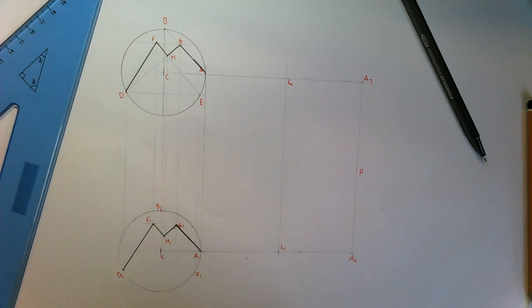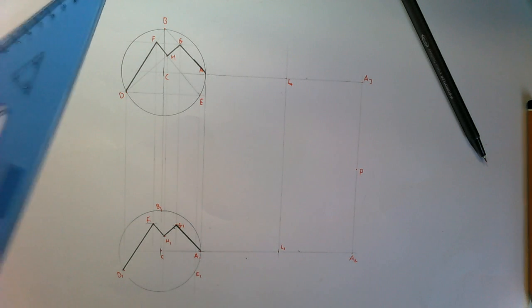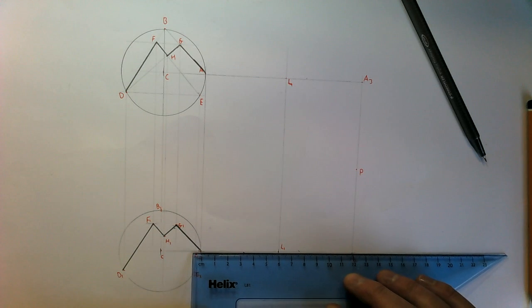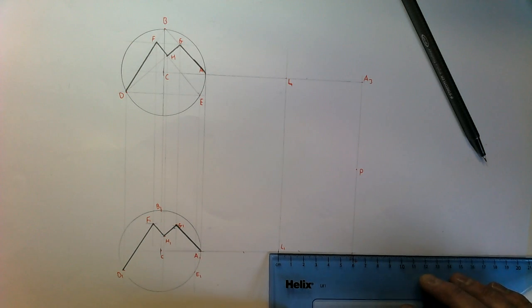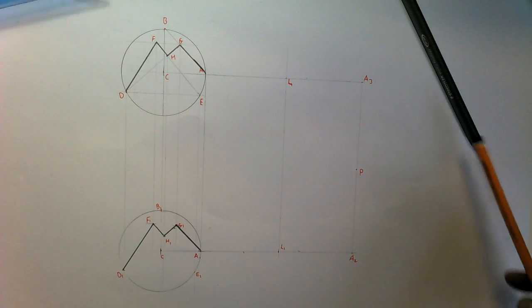Right, so the next one was we were going from A1 to A2. And we were doing that via axis symmetry. So make sure there was 60 and 60. Okay.